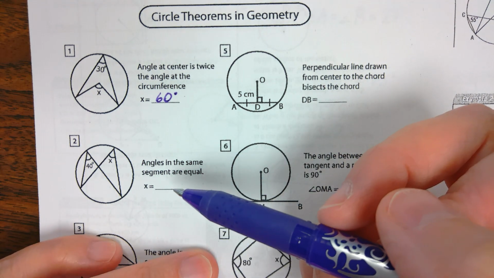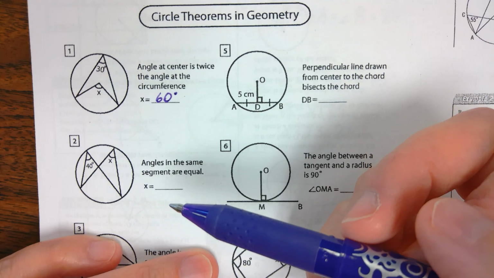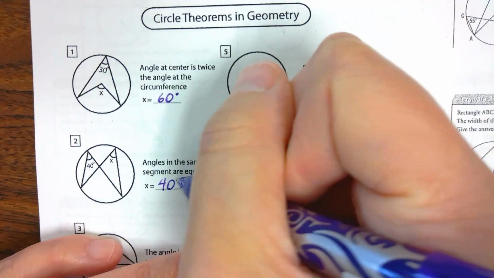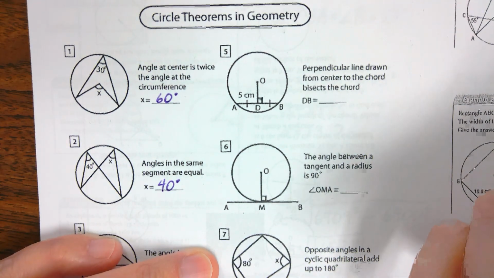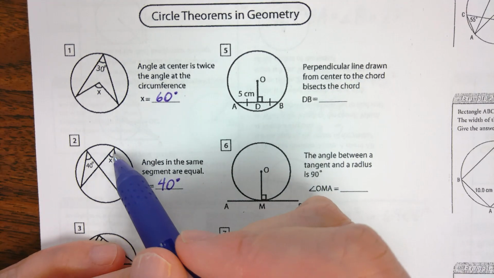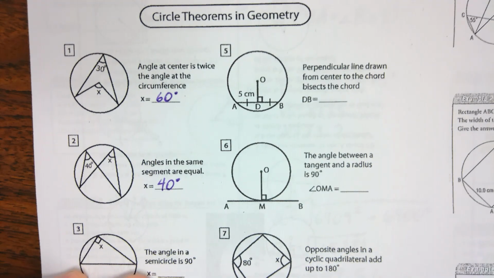What about this one? What is x? Catherine? 40. And what is that angle called? Starts with an I. Inscribed, right? Because this is your inscribed angle. This is also your inscribed angle. It's bounded by this arc right here.